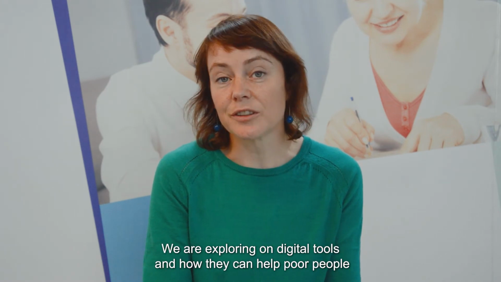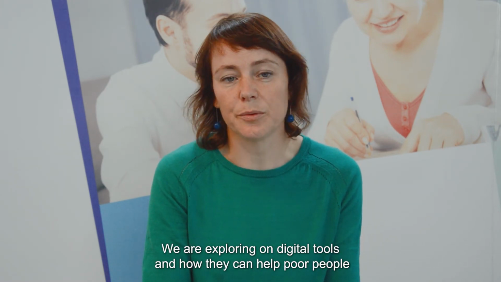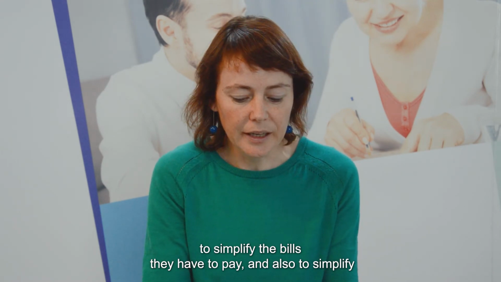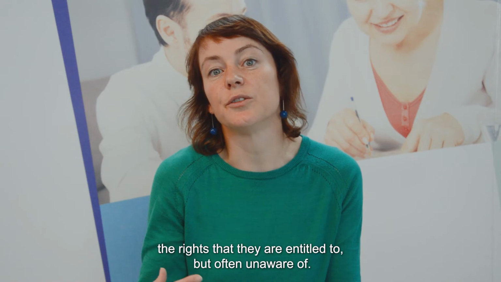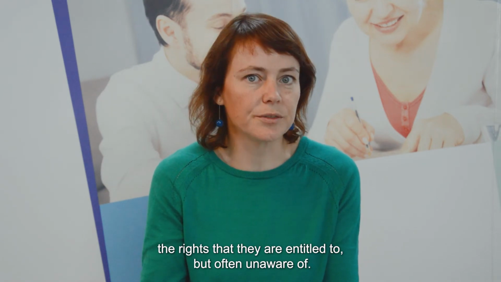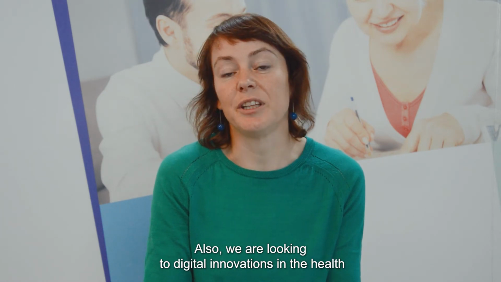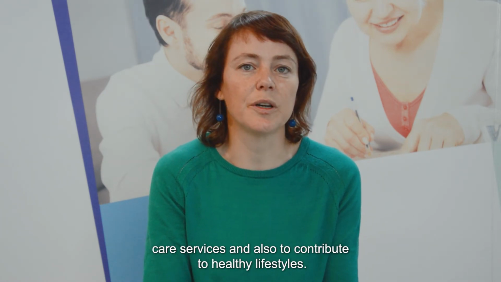We are exploring digital tools and how they can help poor people to simplify the bills they have to pay, and also to simplify the rights that they are entitled to but often unaware of. Also, we are looking into digital innovations in the healthcare services and also to contribute to healthy lifestyles.